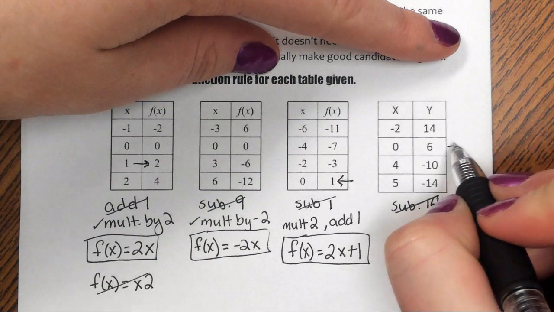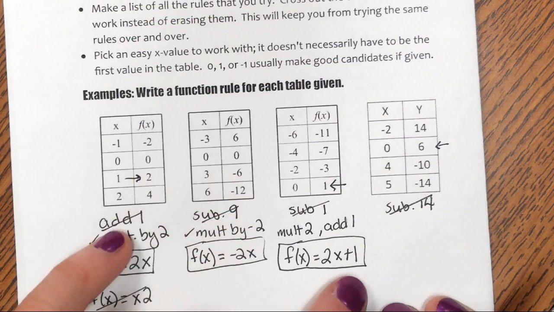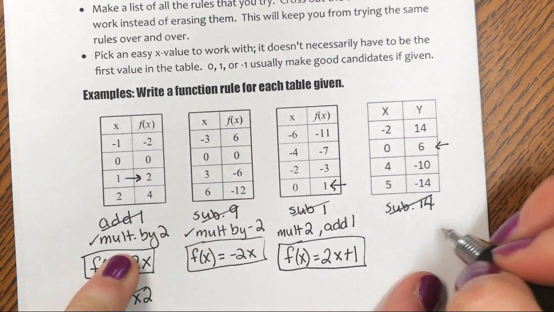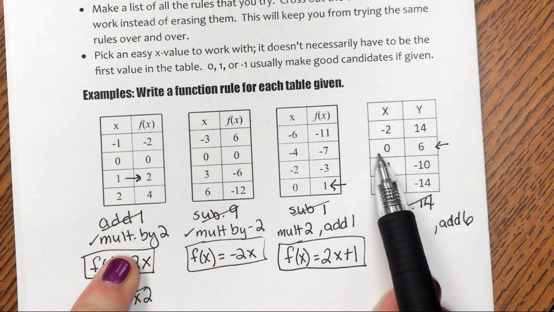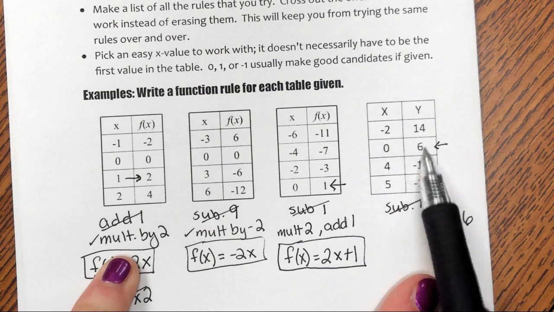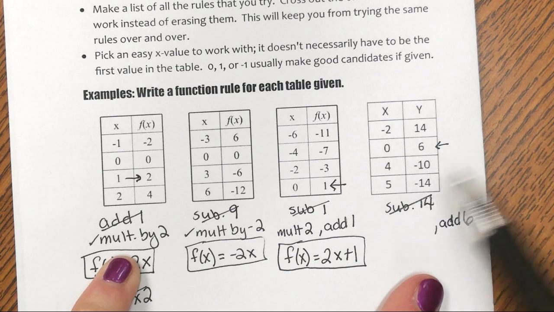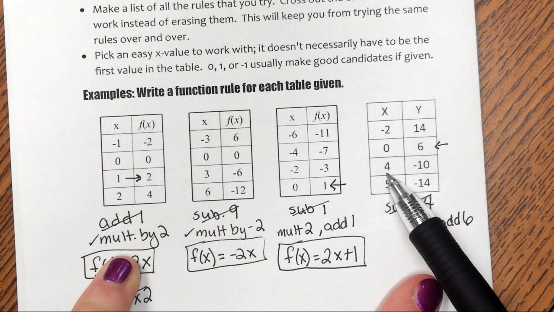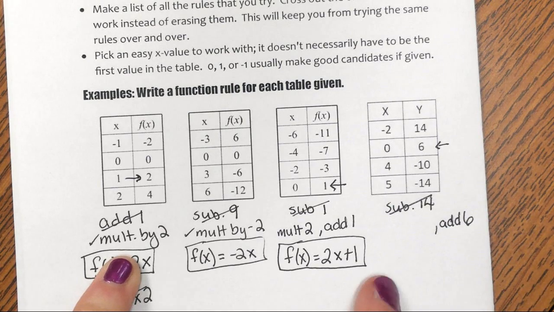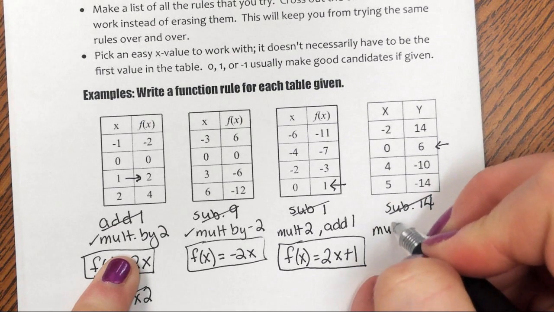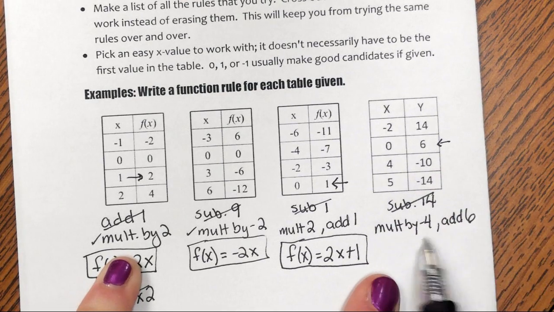I'm going to look at this row right here where I have 0, and I have a 6 as my output or my y value, so I know at the end I'm going to have to add 6. That works because anything times 0 is 0, and then you would add this bit left over, so we're going to be adding 6. All right, so then if I go back to my 4, I need to figure out what times 4 plus 6 is going to give me negative 10. And I do believe that's going to be a negative 4. So we're multiplying by a negative 4, and then we're adding 6.